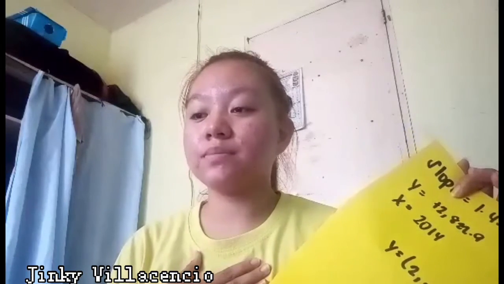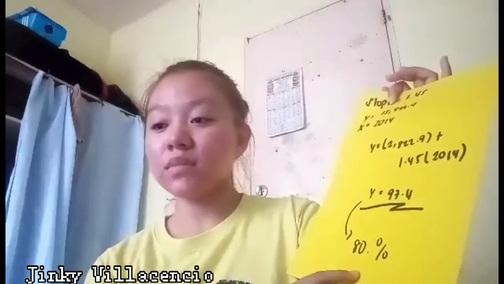So letter c, the problem is, based on the actual data, the population of the country in 2015 is about 100 million. So how close is the predicted value to the actual value? So based on what I have solved, I predict that it will be 80%.